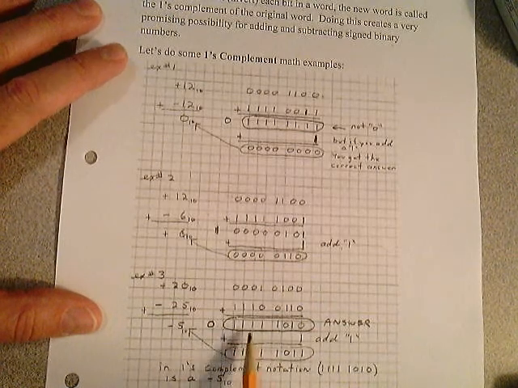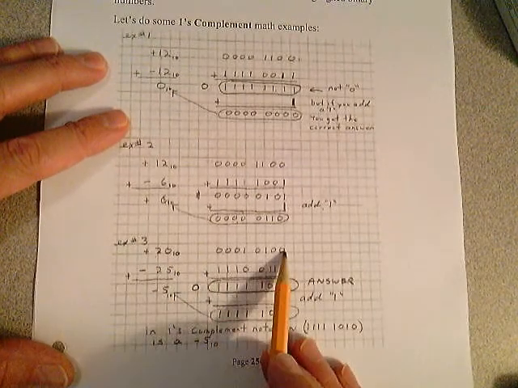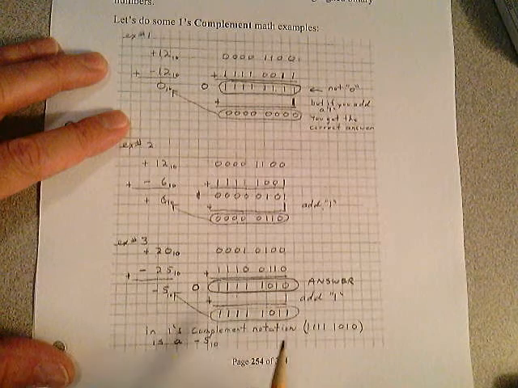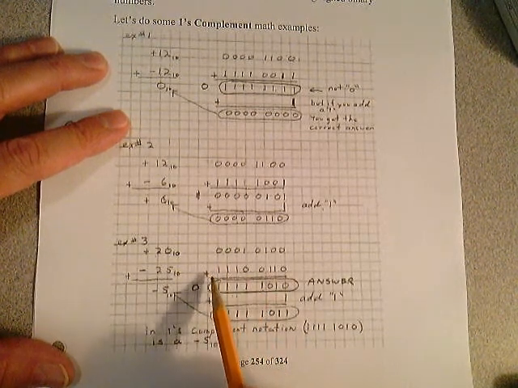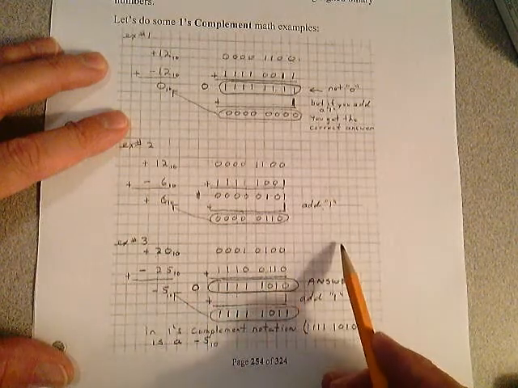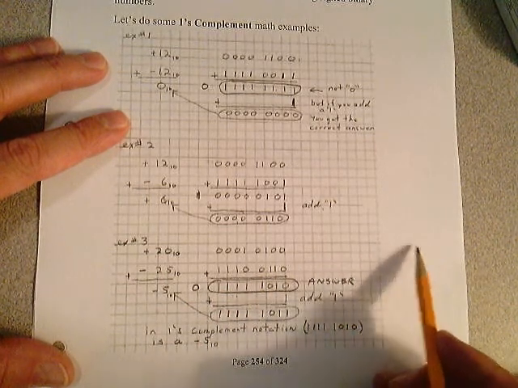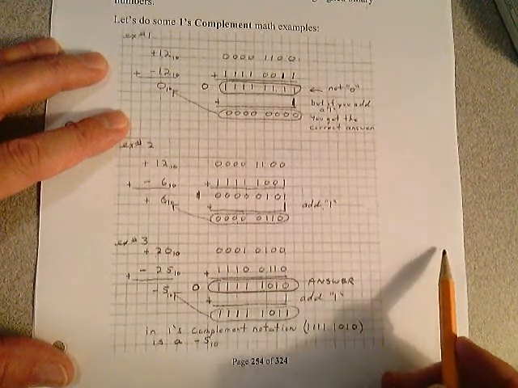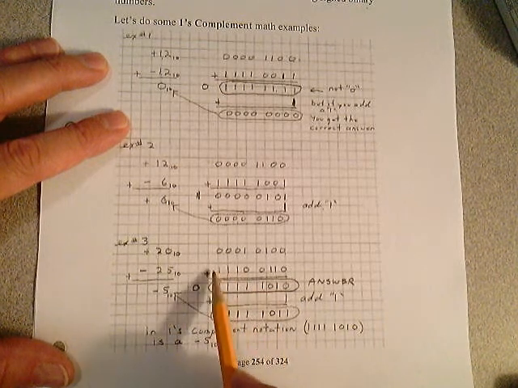Let's get down here once and take a look at this. Here we have a plus 20, and I have to show a minus 25. Can you see that as a minus 25 right there? I can't. I have to write a plus 25 and then invert every bit on a separate sheet of paper. Don't try to do this in your head. Put down a plus 25 and then invert every bit, and there's your negative 25 in 1's complement.